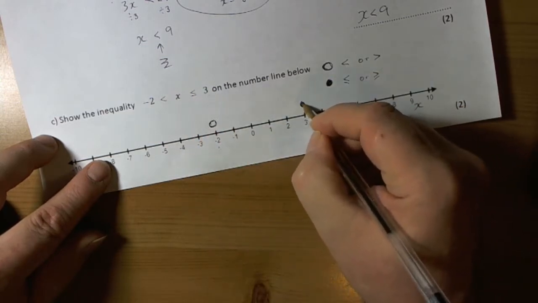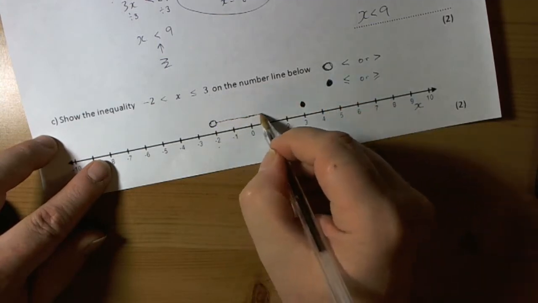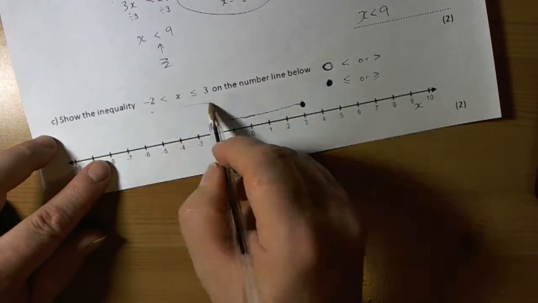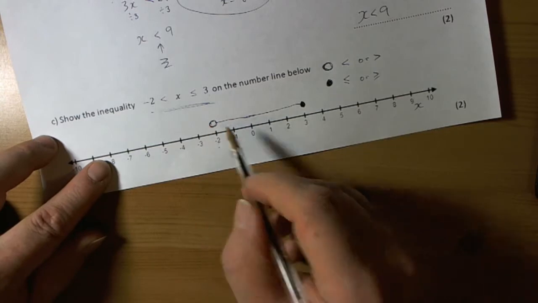This time we can actually have the value of 3, so we colour in the circle, and then we join these together with a line to show that anything between these two is making this inequality true, but not including that one, hence the reason it's an open circle.